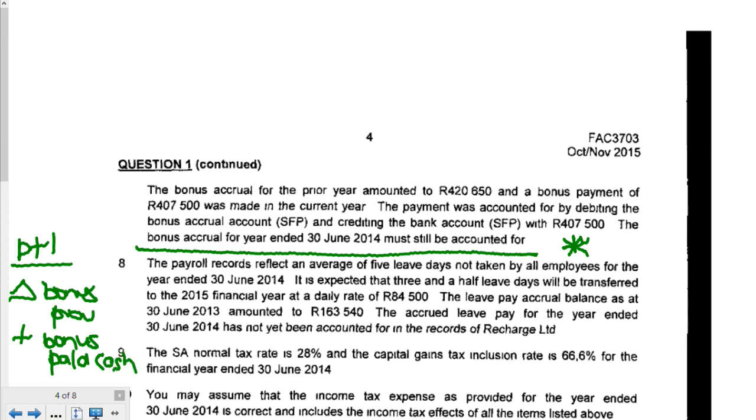So any bonus paid in cash, the way that we do that entry is debit expense, credit bank, and then any movement in the provision also goes in there. Otherwise, you can say provision at beginning, what was paid, any difference goes to P&L.